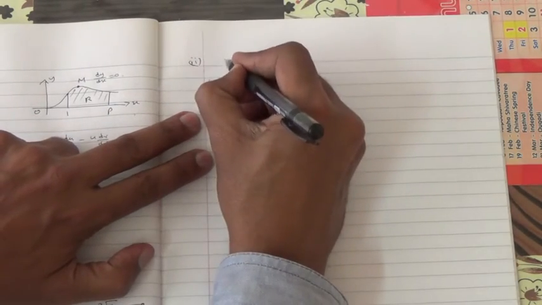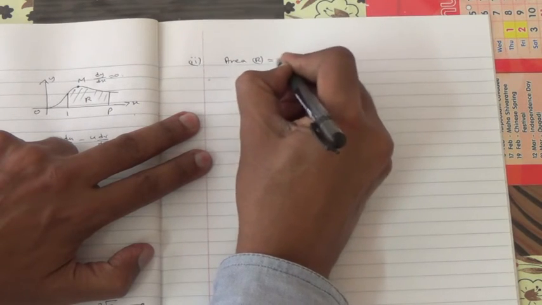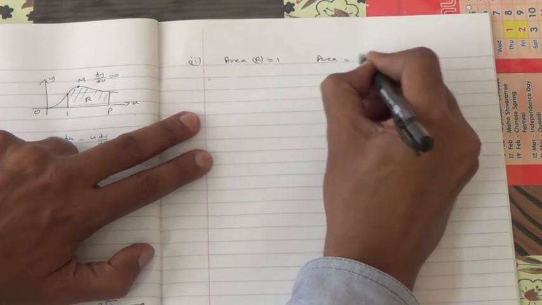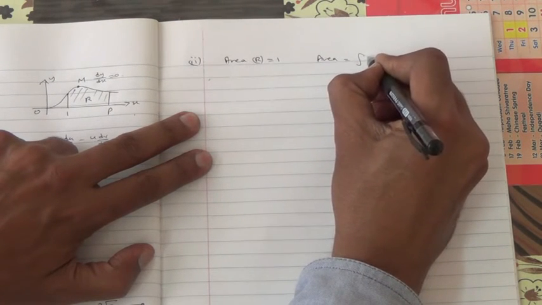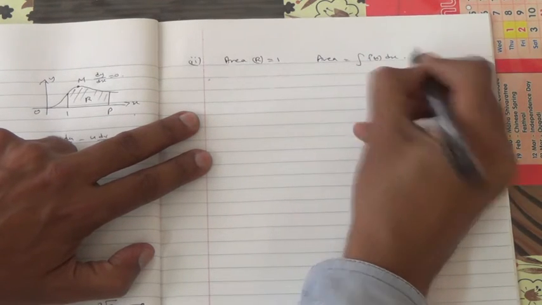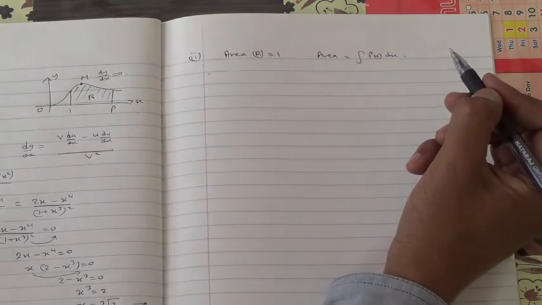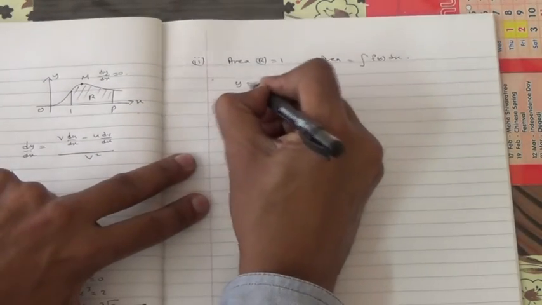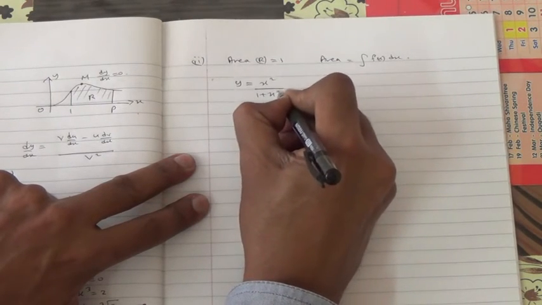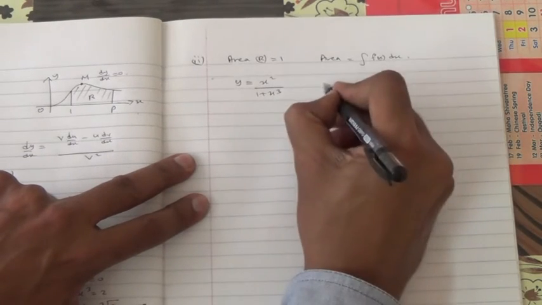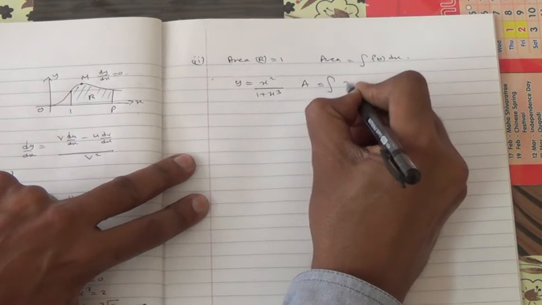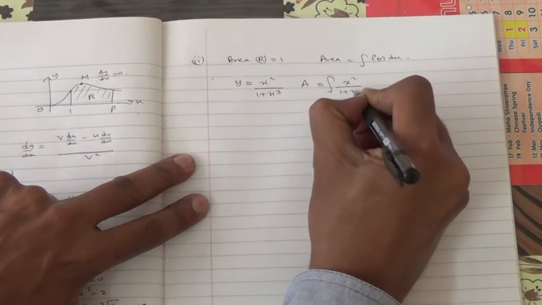If the area of the region R is equal to 1, how do we find area anyway? Area is found by integrating f(x) dx. So we're going to integrate this curve, x squared divided by 1 plus x cubed. Let's call this the area A. We're integrating x squared divided by 1 plus x cubed.